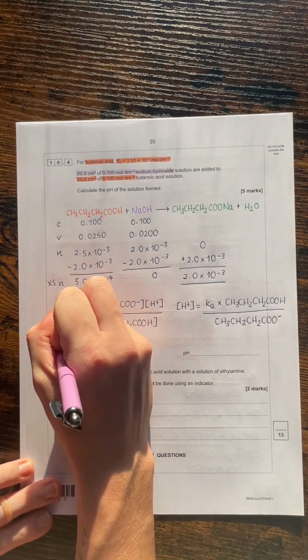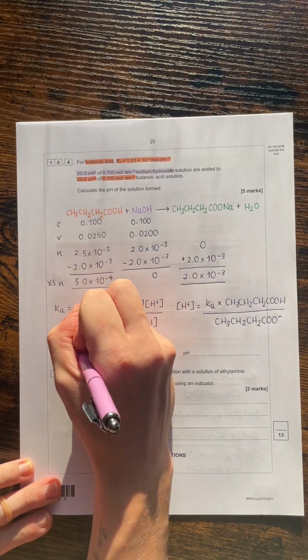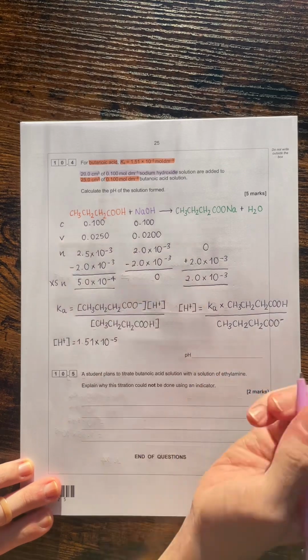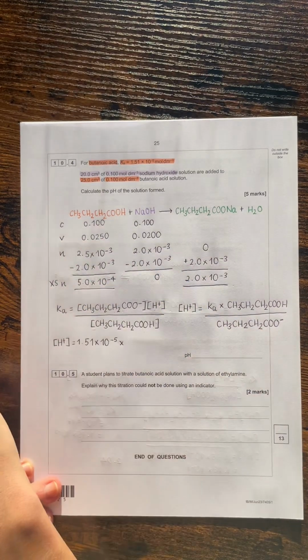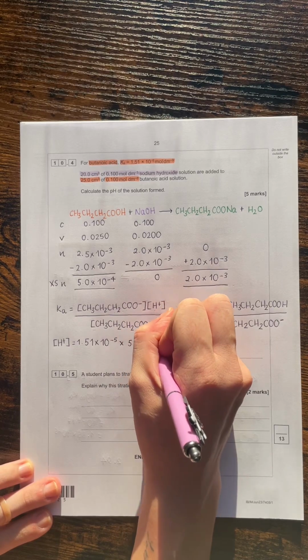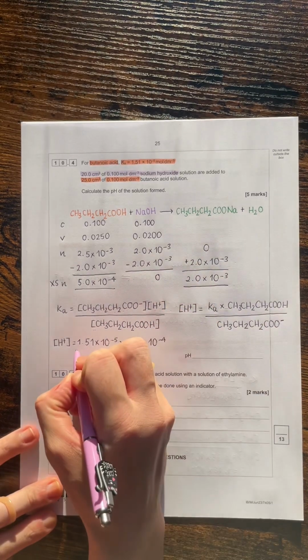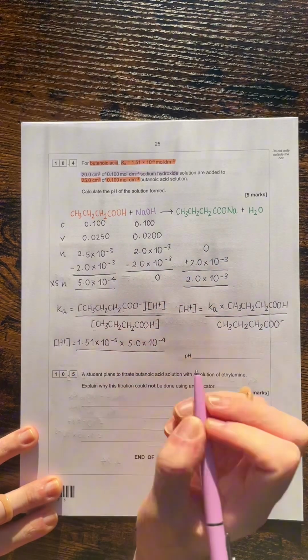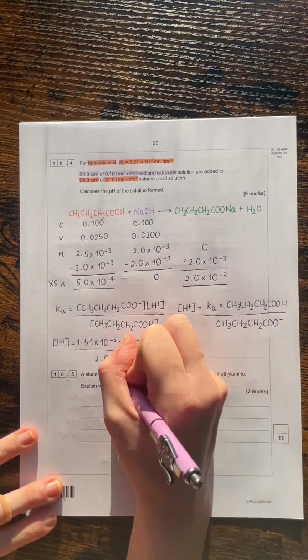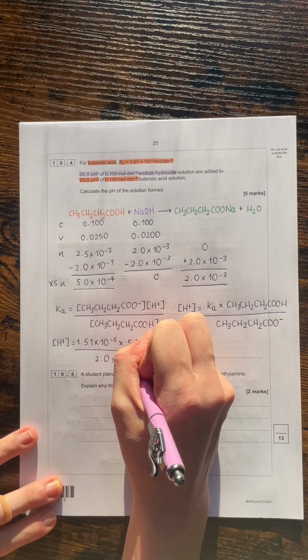So H plus concentration is equal to 1.51 times 10 to the minus 5 times the moles of the weak acid, 5 times 10 to the minus 4, divided by the moles of the salt, 2 times 10 to the minus 3.